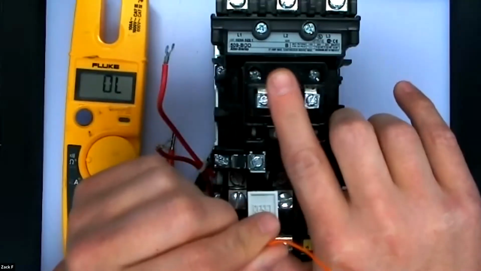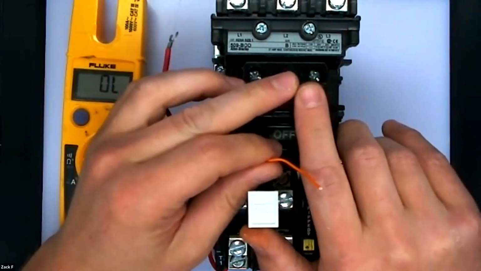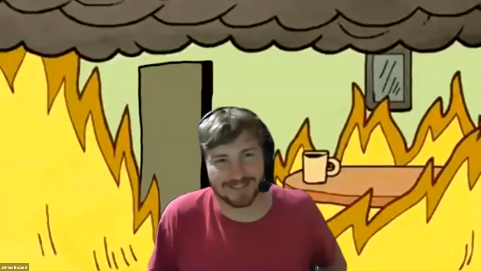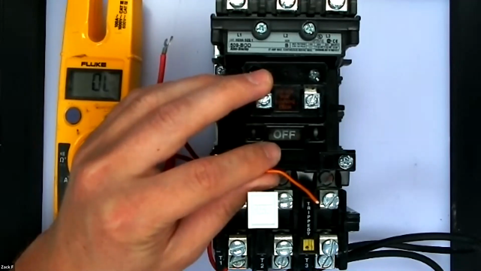Inductive reactance. Who said that? Ow. Al? Ow! I didn't see you guys anymore. Well, whoever said that, thank you.